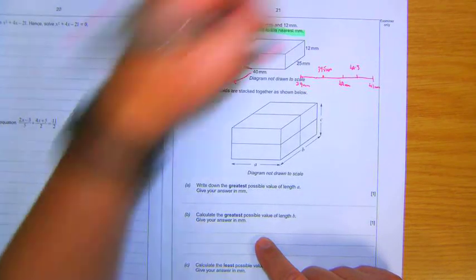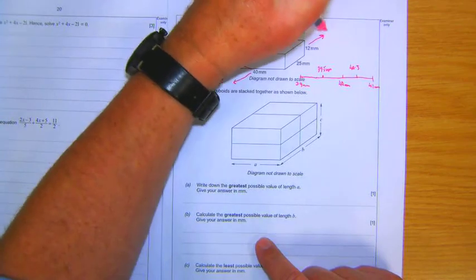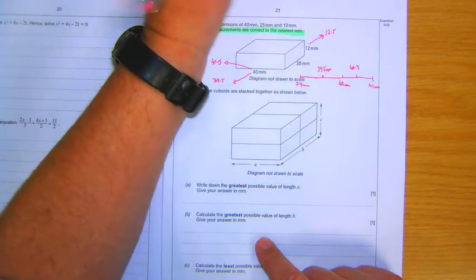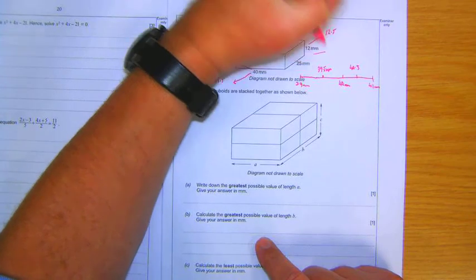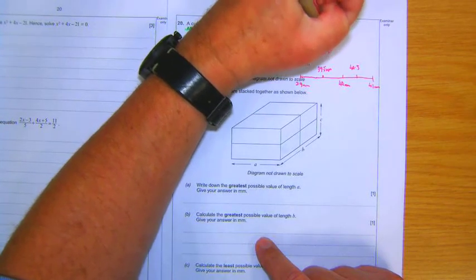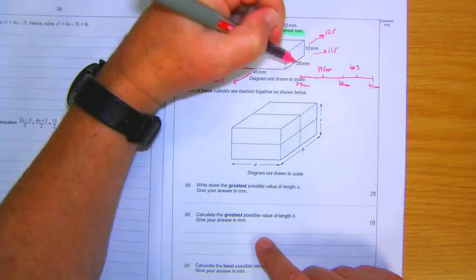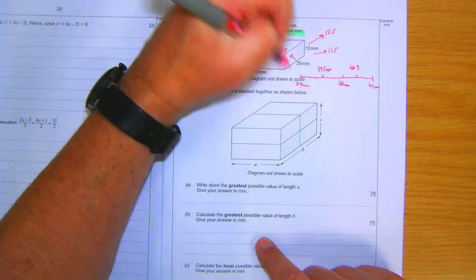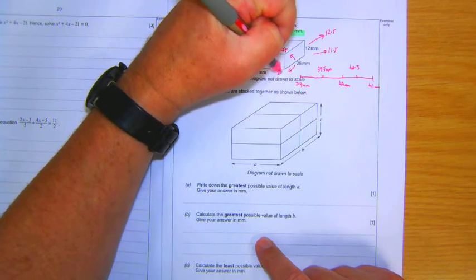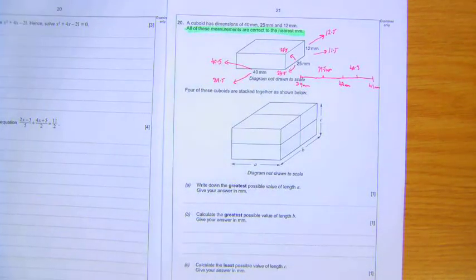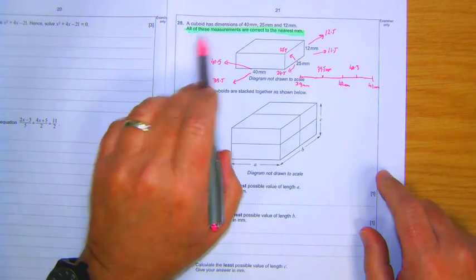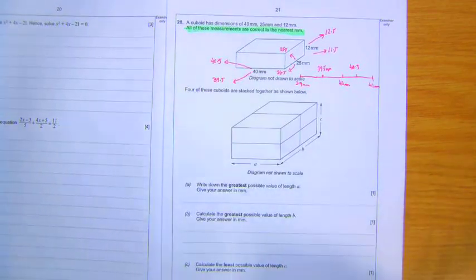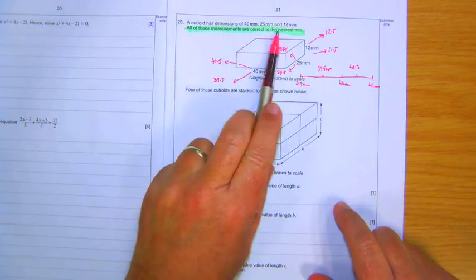So similarly, 12 millimeters could be anything as big as 12.5 or as small as 11.5. And the 25 could be up as far as 25.5 but as small as 24.5. So this is what's making it a grade B challenge. Okay, you are spotting that it's a measurement question that has been rounded.